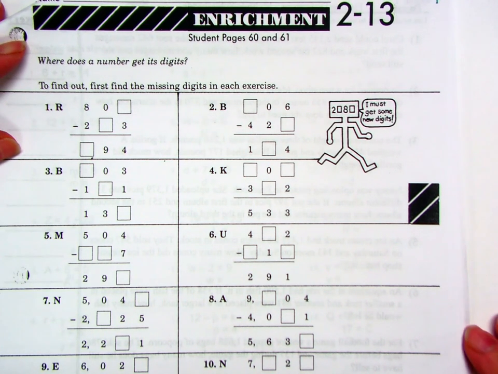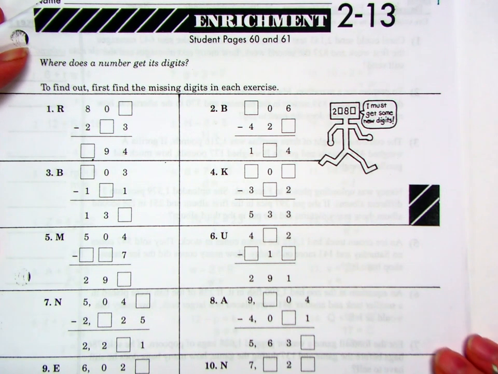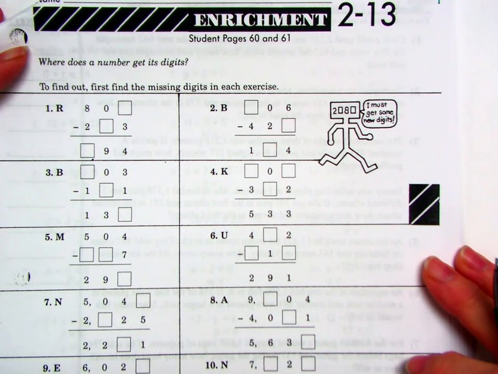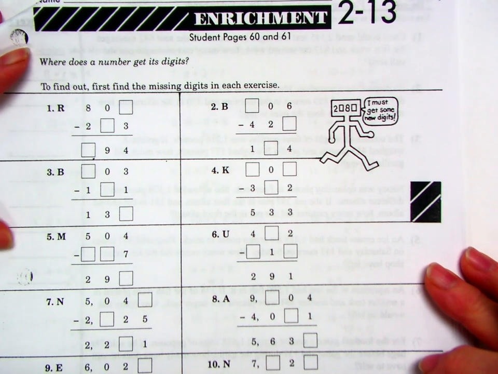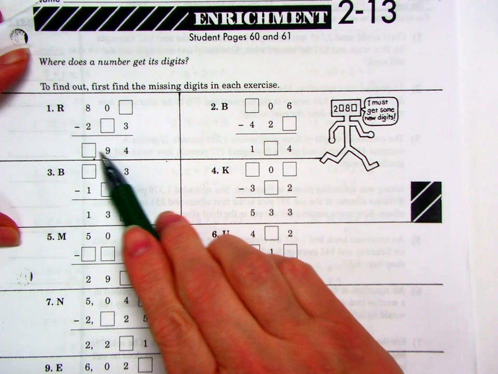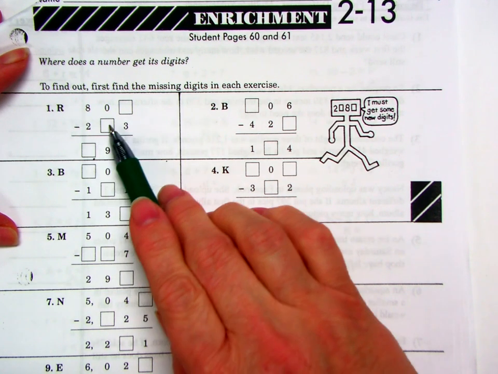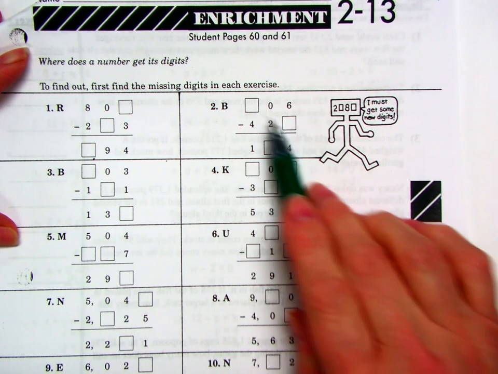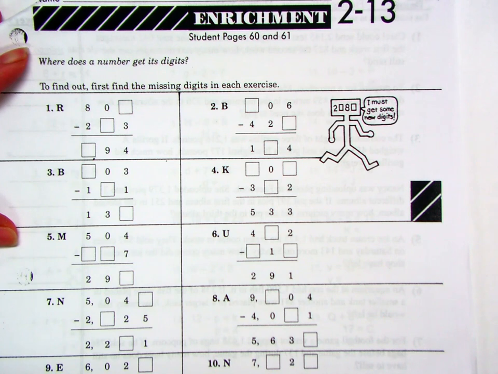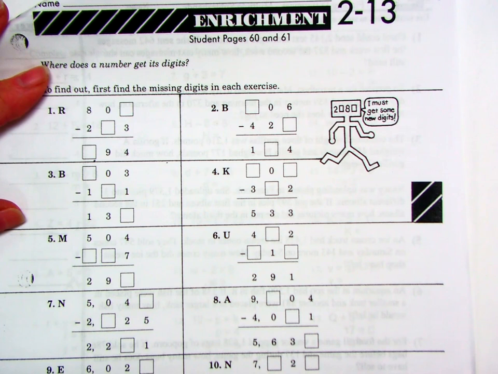So the page that we're starting on is the Enrichment 2-13. This is the first worksheet for this week. And this is a page of subtraction problems. However, you're not just finding the difference at the bottom. You have to figure out what some of the numbers are that go in each part of the subtraction problem. So this is a little bit different. So I'm going to do a couple of these with you so that you can get the idea of how to do them.